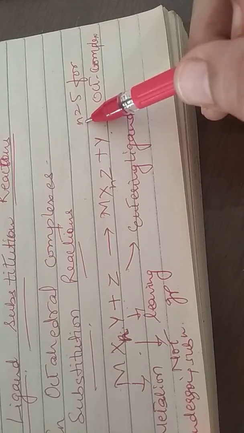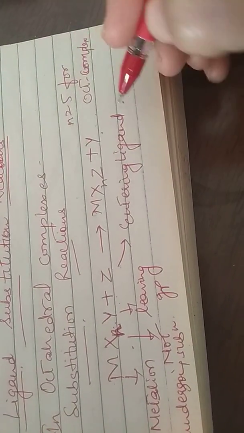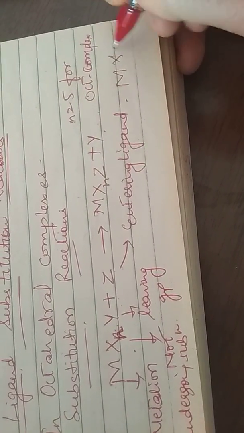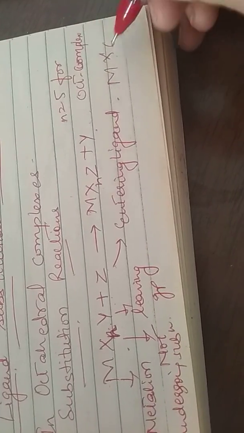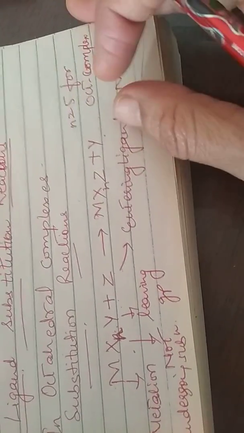Now n will be 5 for octahedral complexes, because obviously an octahedral complex is MX6, where we have taken MX5 and Y, which one will leave. We are going to mention this all the time. It's not that Y and X have to be different, Y being the leaving group.